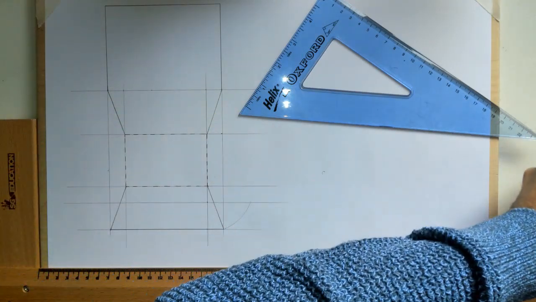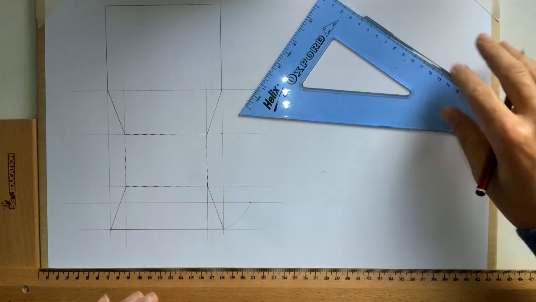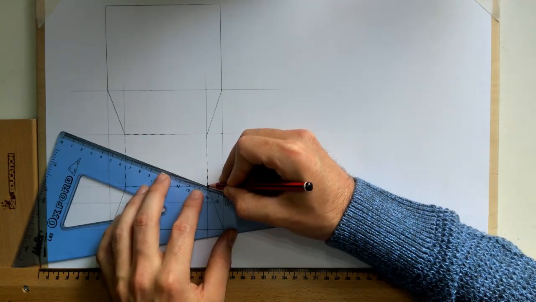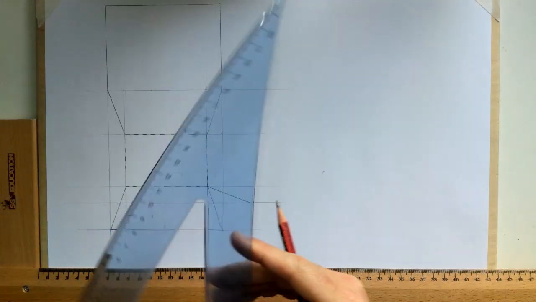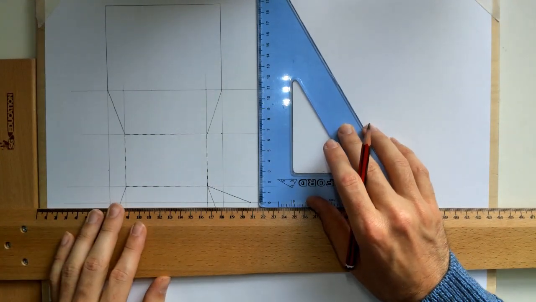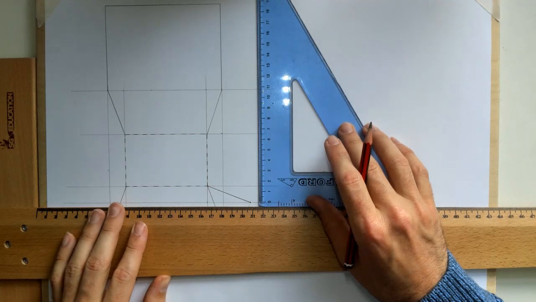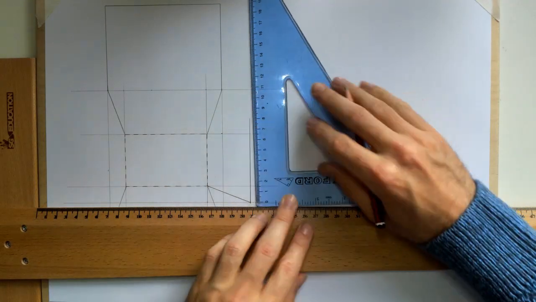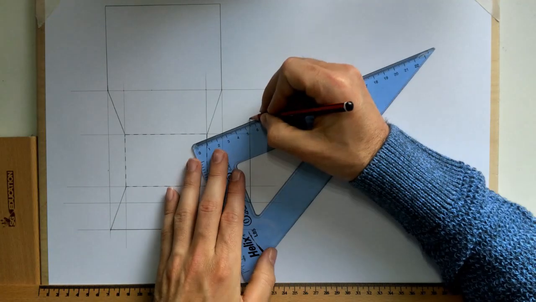That's going to give me that point. It should be 80. I can draw that back in.